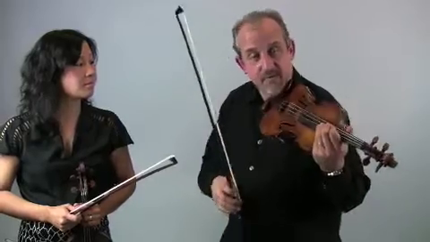She's not bouncing her bow like this. She's starting from a stopped bow on the string and picking each note out of the string. Make sure you do that in this etude.